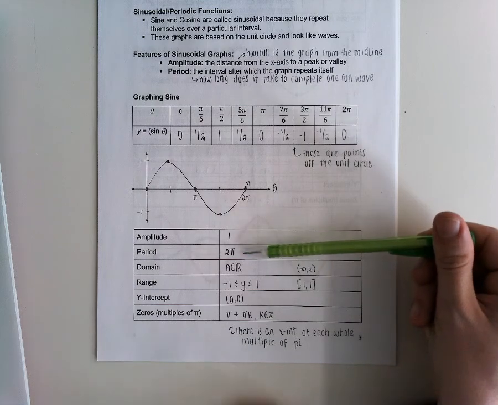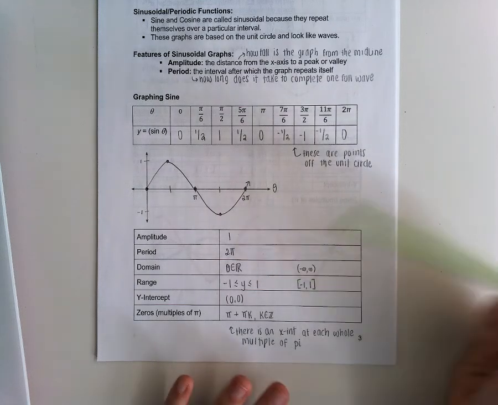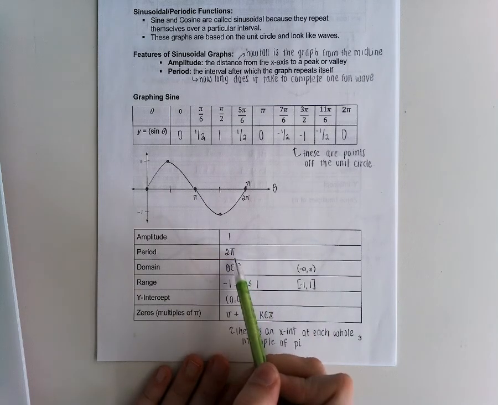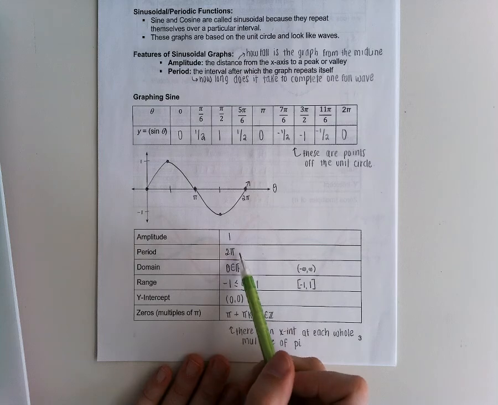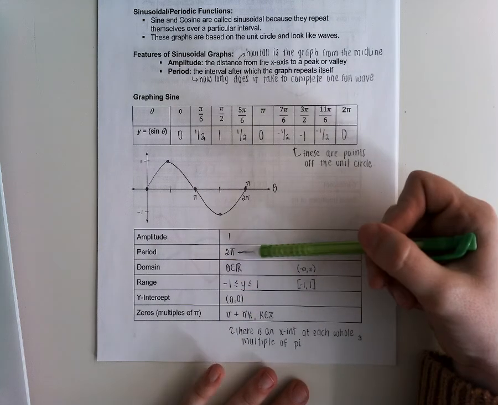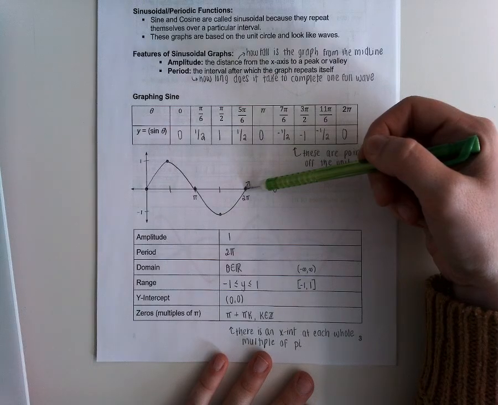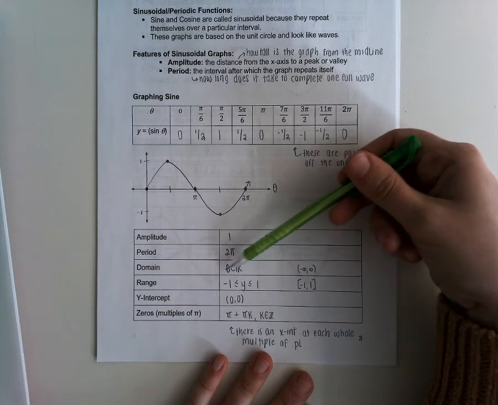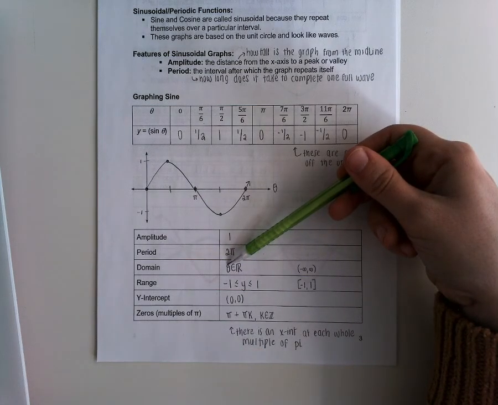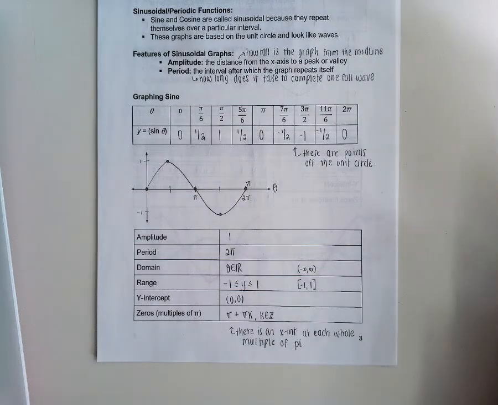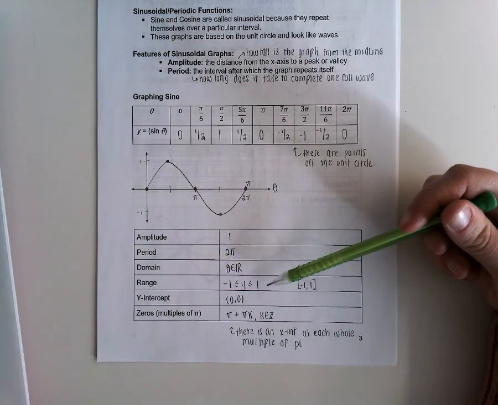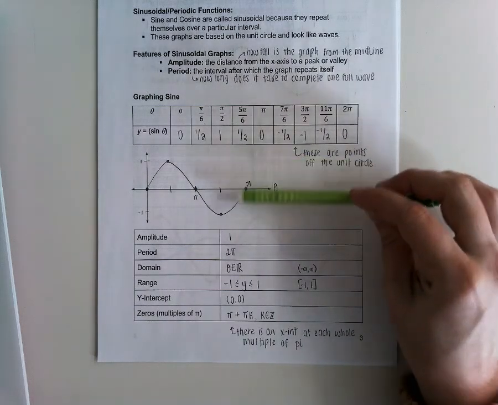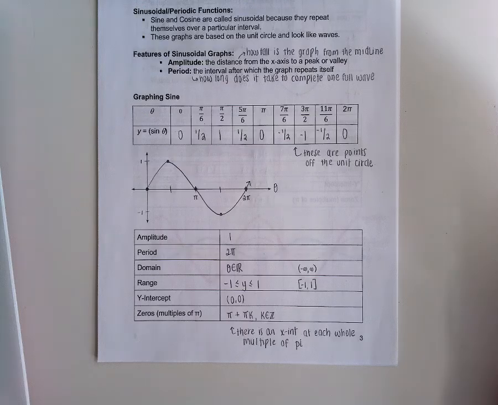The period of this graph, which remember is how long it takes before the graph would repeat itself, is 2 pi. Essentially, 1 revolution around the unit circle. So the period is going to be 2 pi. After we get to 2 pi, this graph would continue with the same pattern. The domain is that theta, remember we're working with theta, not x, is equal to all real numbers. And our range in this case is that we are only going from -1 up to 1, and this graph is going to oscillate between those two values.